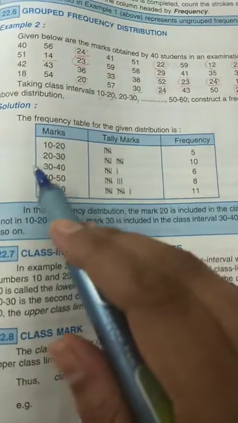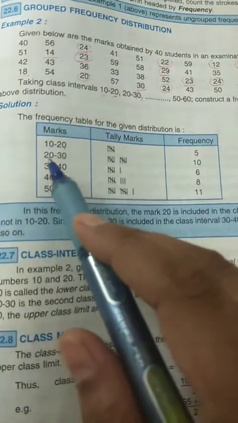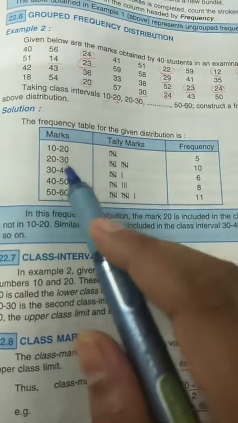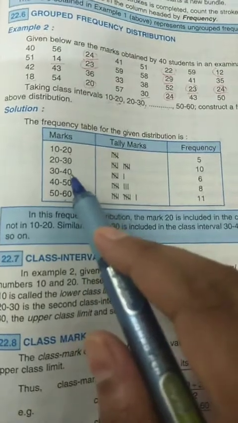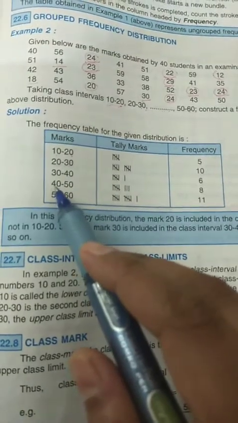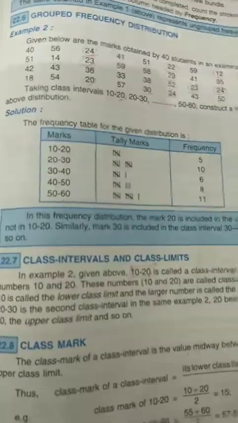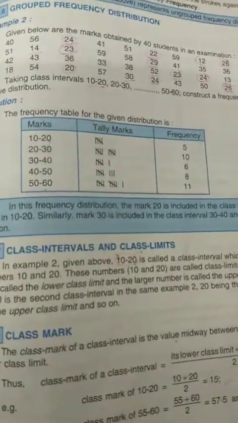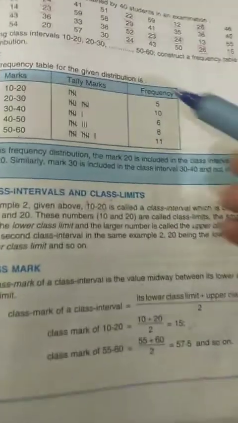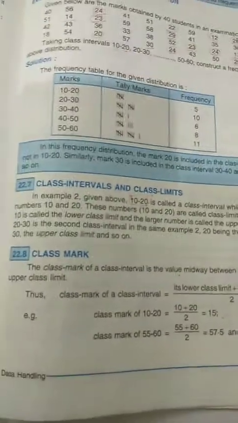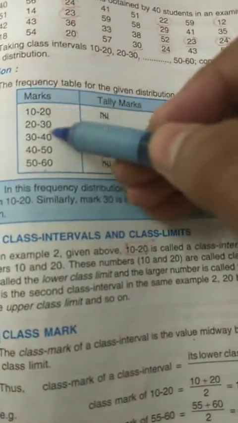Then you will see the number of students who got marks between 20 to 29, then 30 to 39, 40 to 49, and then 50 to 59. And then after that you will make the tally for this, which is very easy. So this is called class interval.